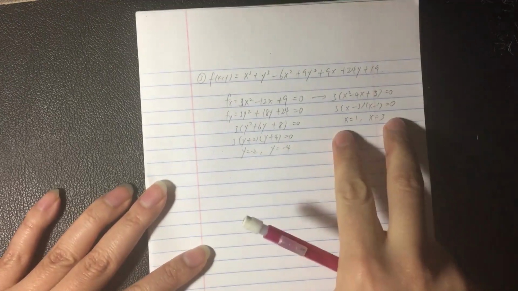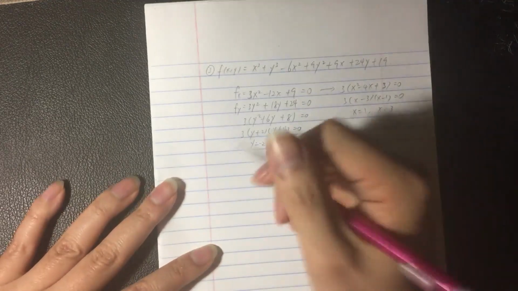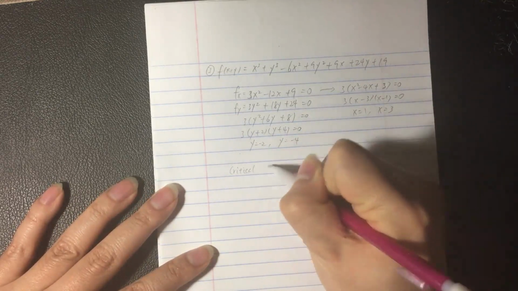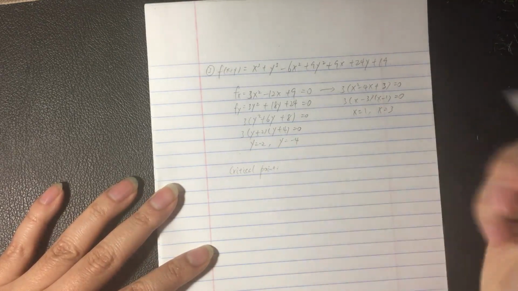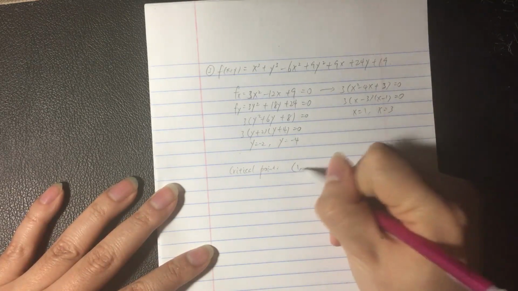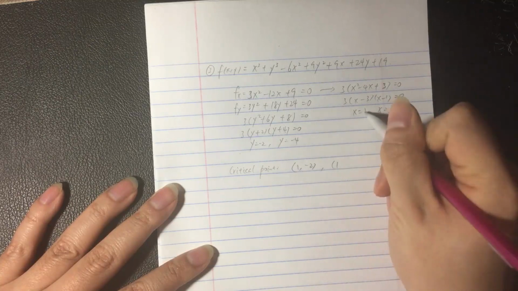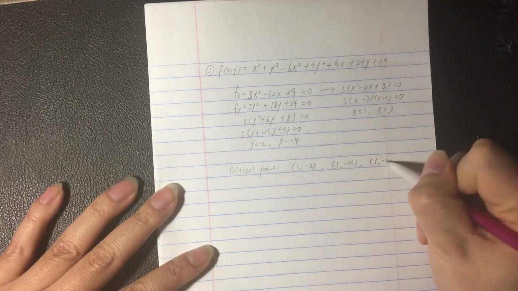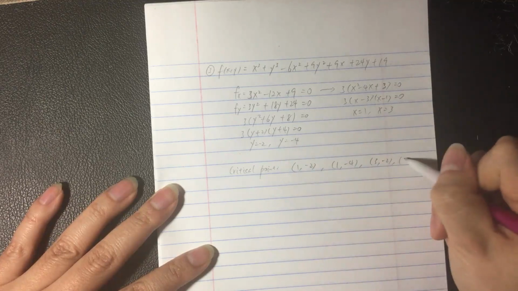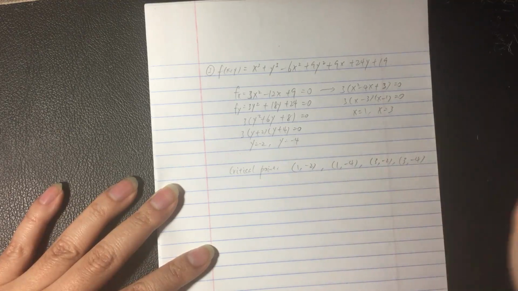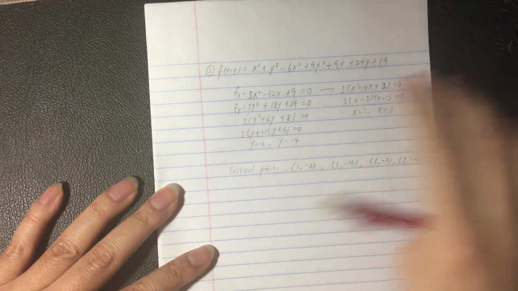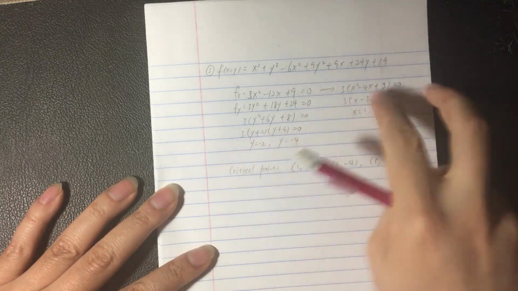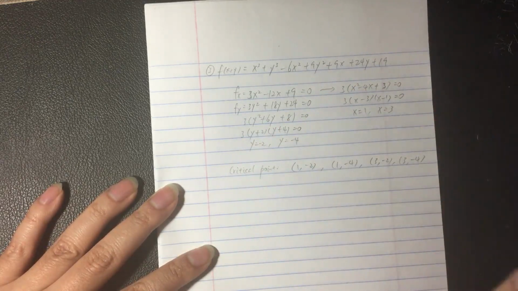If there are 2 solutions for x, 2 solutions for y, the critical points could be s equal to 1, y equal to negative 2, s equal to 1, y equal to negative 4, or s equal to 3, y equal to negative 2, s equal to 3, y equal to negative 4. If we solve x and y individually, we must write down all possible combinations for x and y.